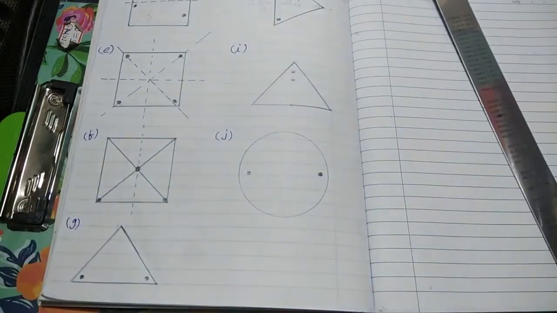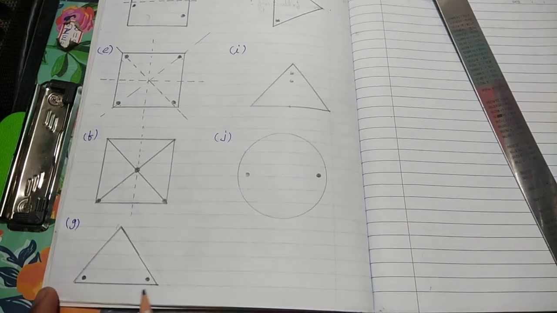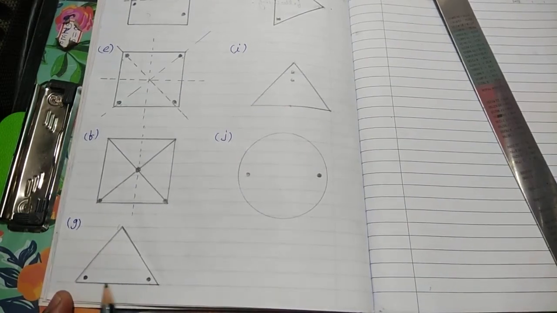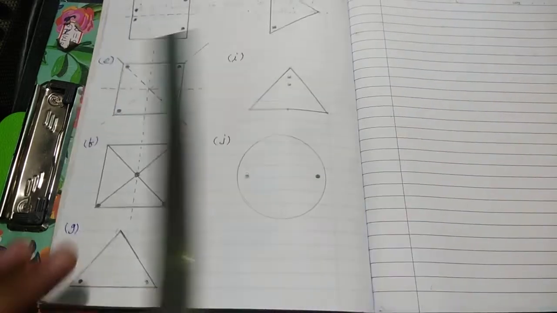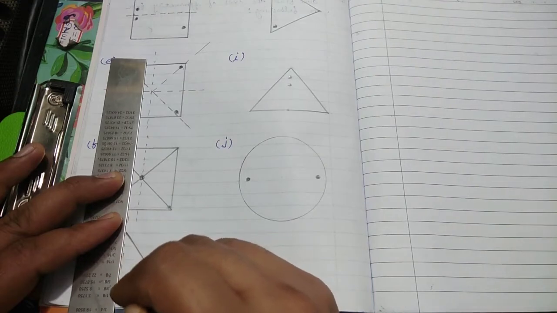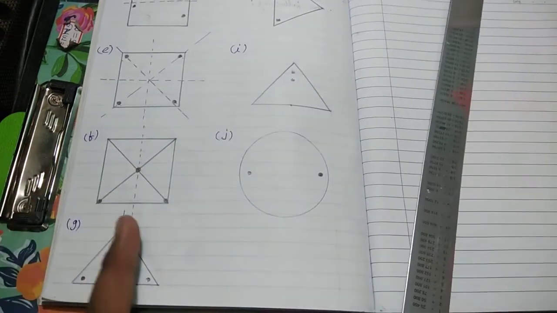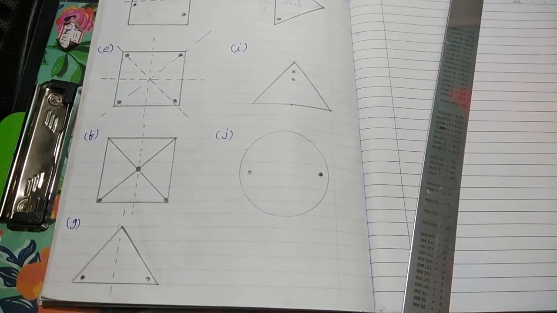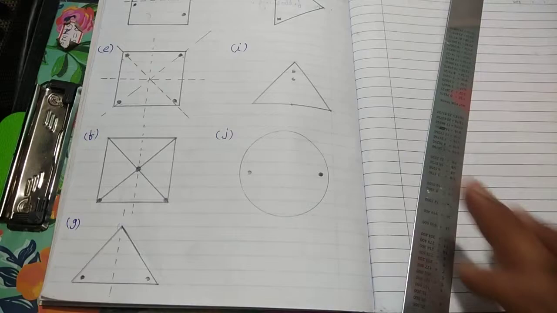Next, G. For G, as it is the shape of a triangle, an equilateral triangle, if we fold from this line, these two punch holes will coincide, and there is only one line of symmetry in this figure.